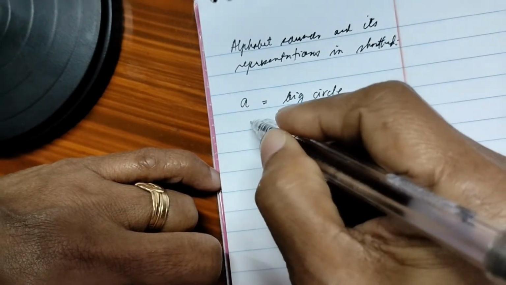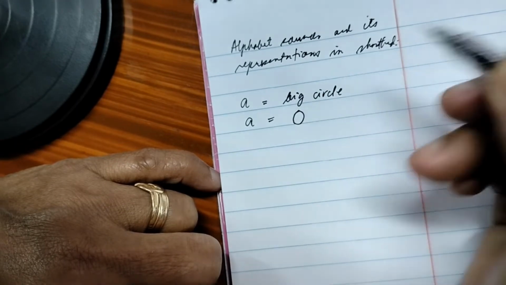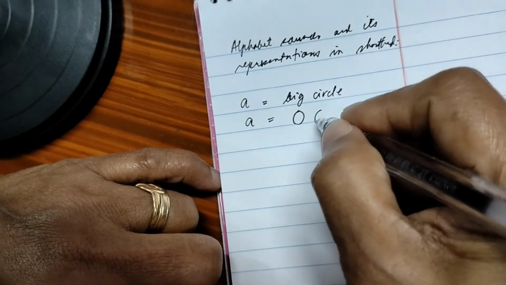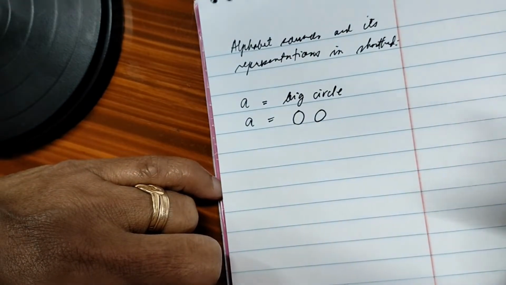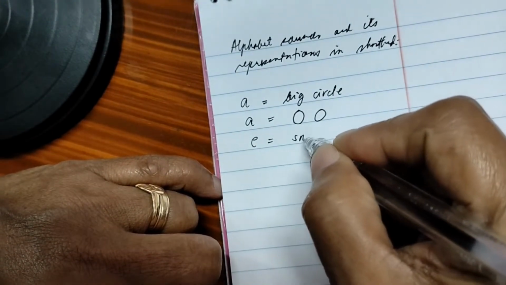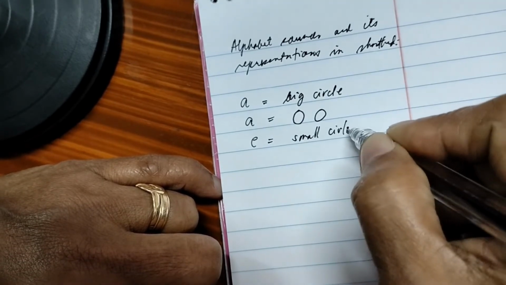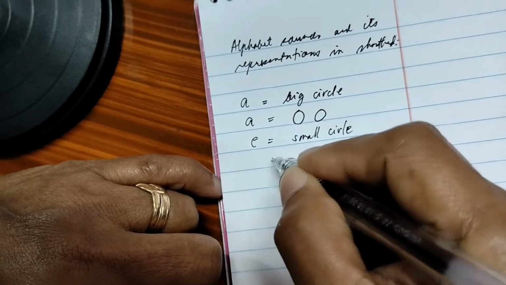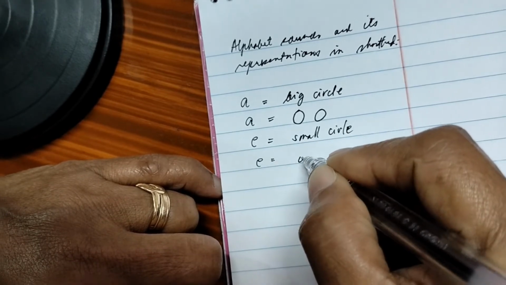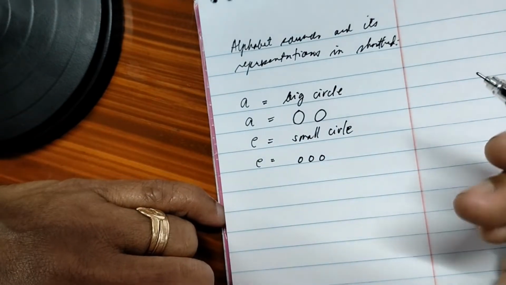So if this is your A, your representation is this one. So that's A. Circle counterclockwise. That's the A. Then letter E is represented by a small circle. Okay, so there is the E, the small circle, written counterclockwise.